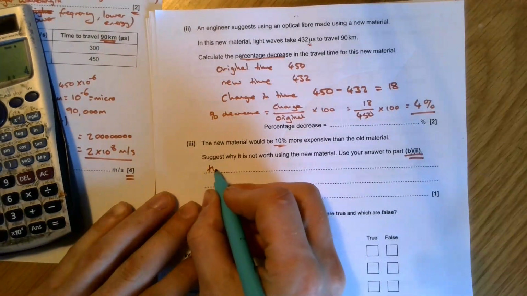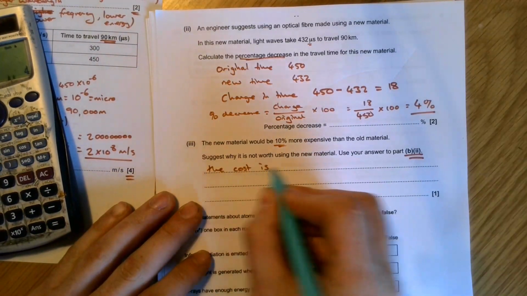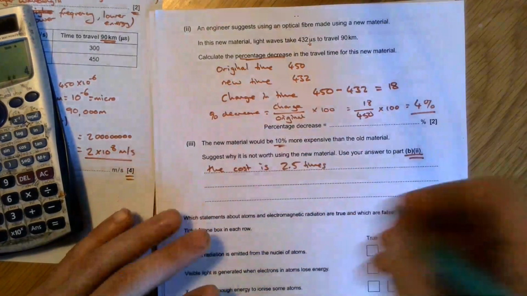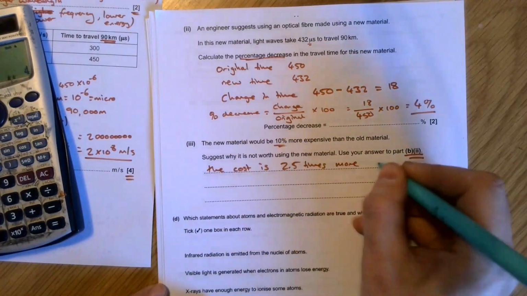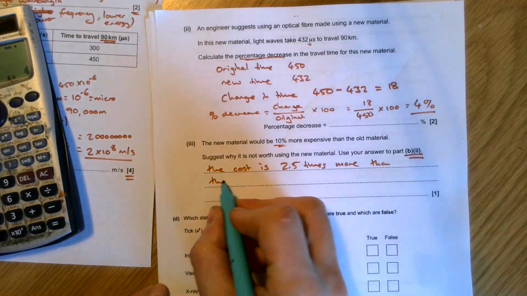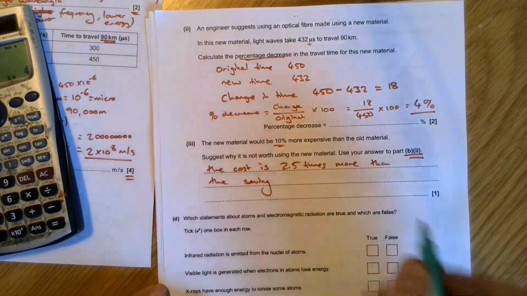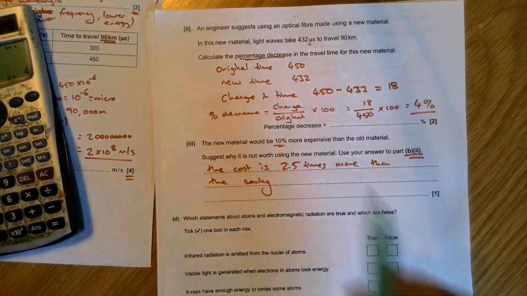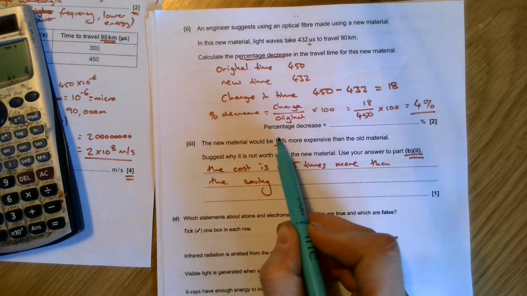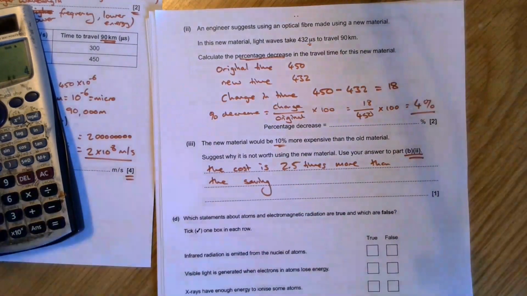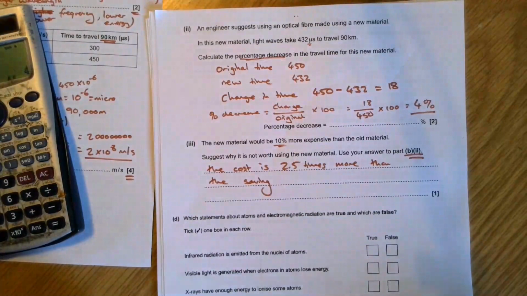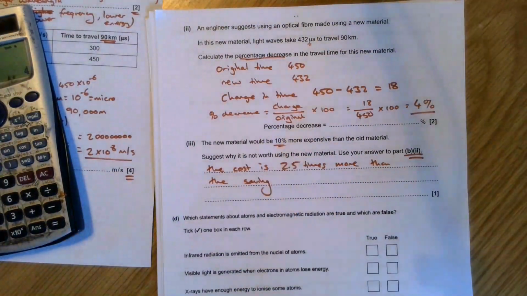So the cost is 2.5 times, or you could just say a lot more than the saving. And it's only 1 mark, so that's probably enough. You know, if it was only 1% more expensive, but I saved 4%, well, that's great. That's a 4% return. That would be worth it. If it was 4% more expensive and I saved 4%, it'd be worth it, but it's not. It's far more expensive than I save.